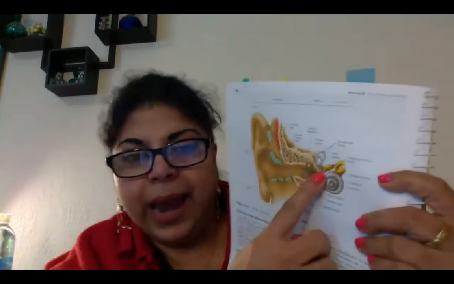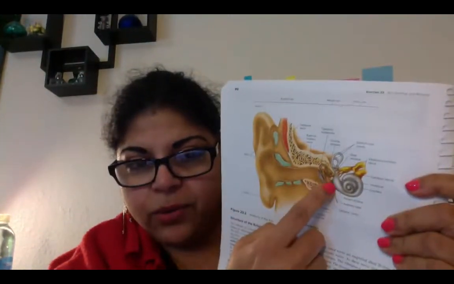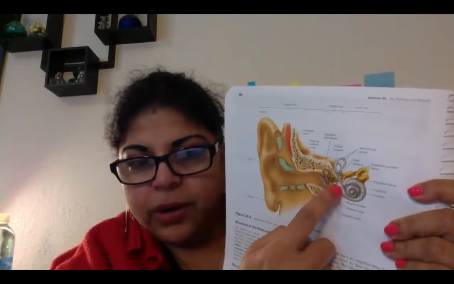And then this is your cochlea, right, the spiral area. And then those little handle-like things, those are your semicircular canals. And then the passageway to the cochlea, right, that is your vestibule.